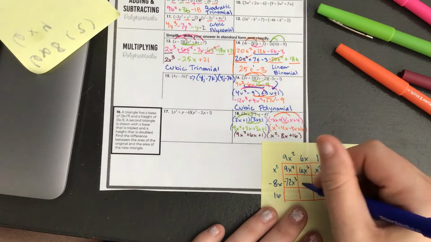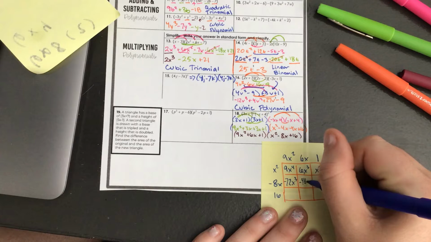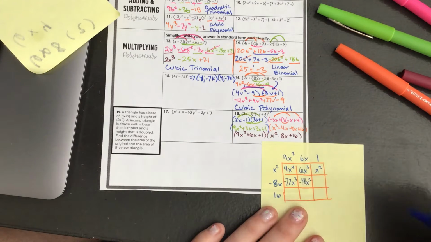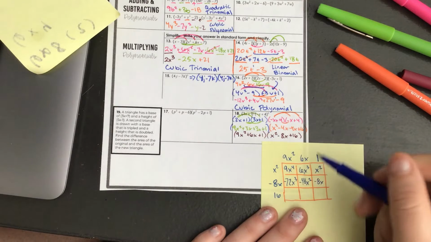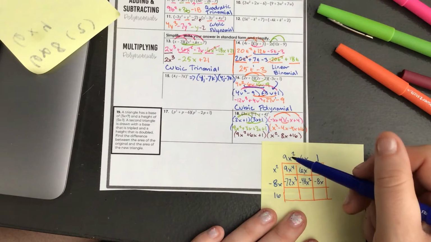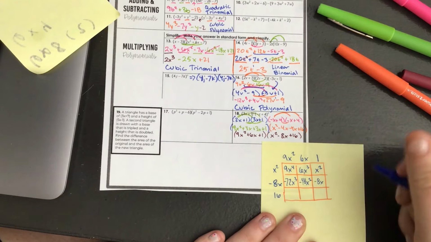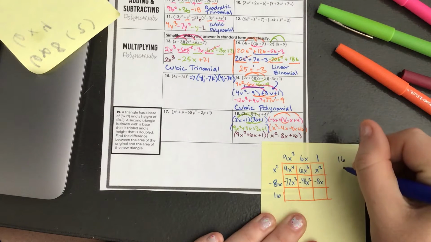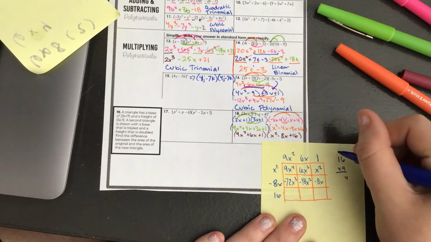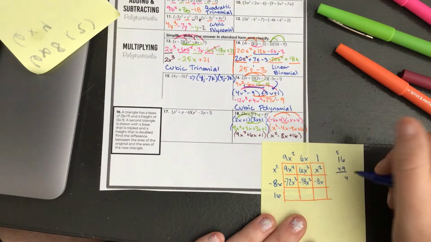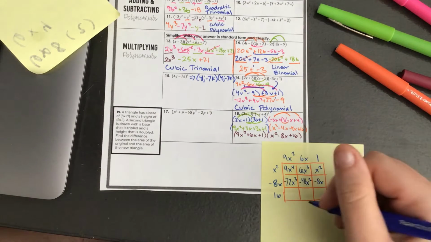Negative 8 times 6 is negative 48. I'm putting that x squared in there. 1 times negative 8x is just negative 8x. And 9 times 16, what is 9 times 16? Well, do some scratch work. 9 times 6 is 54. 9 times 1 is 9, plus 5 is 14. So 144.